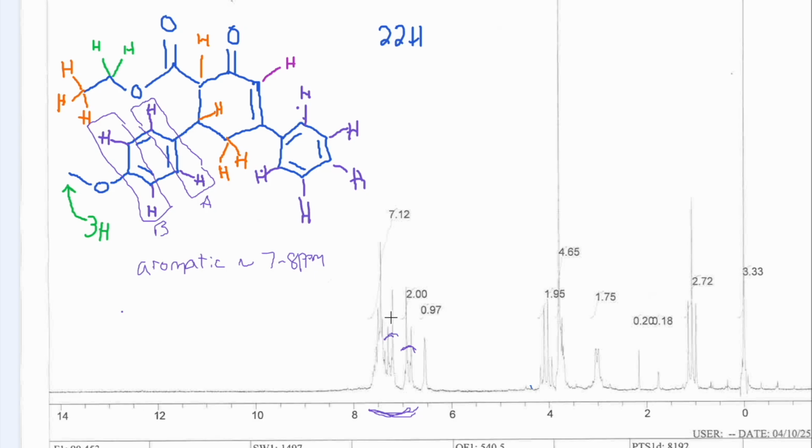They're each worth 2. So probably I would think that the B is a little bit further upfield because it's closer to the oxygen. I'm not 100% sure about that, but that was probably B and probably A, but maybe they could switch. I'll put a little question mark here. They're pretty close together though, and they're all in the aromatic region.